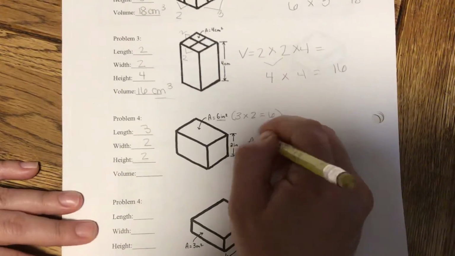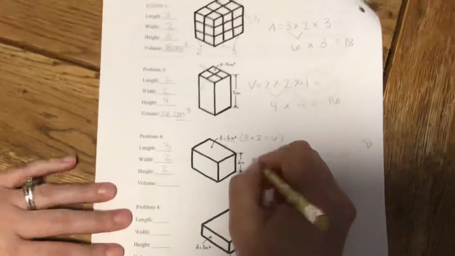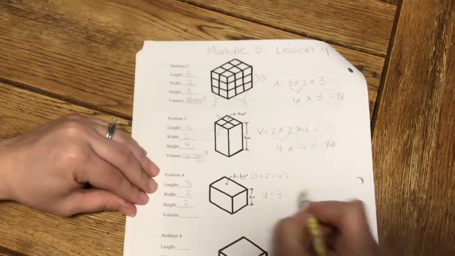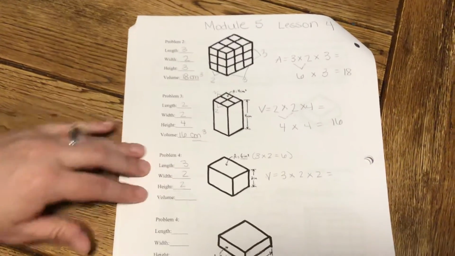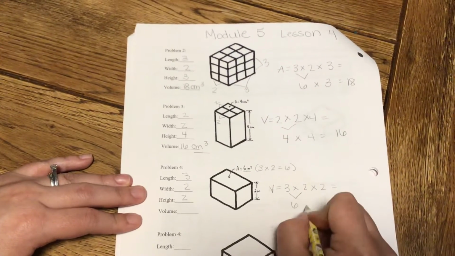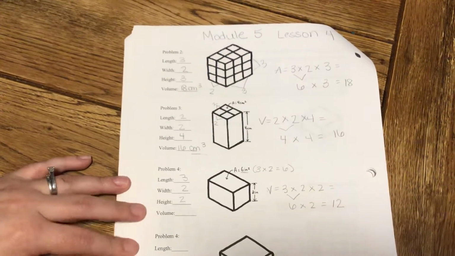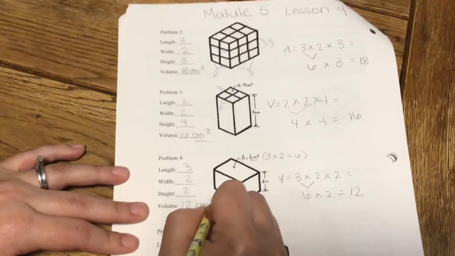Volume is equal to 3 times 2 times 2. Can you solve for us, Miss Purdy? Let's see, 3 times 2 would be 6. And then 6 times 2, that equals 12. So our volume is 12 centimeters cubed.